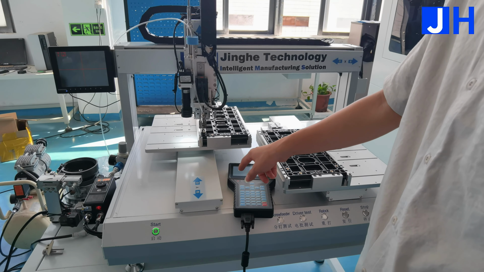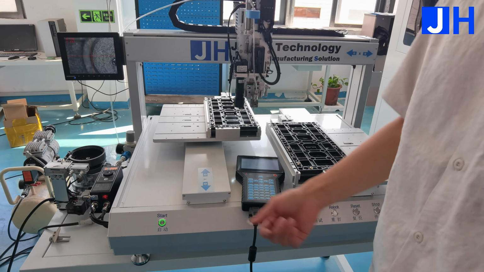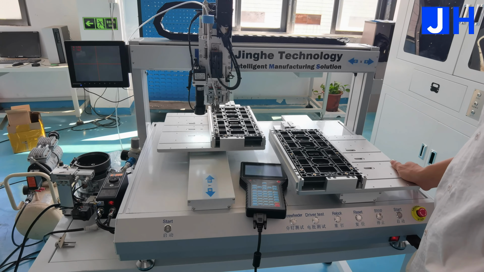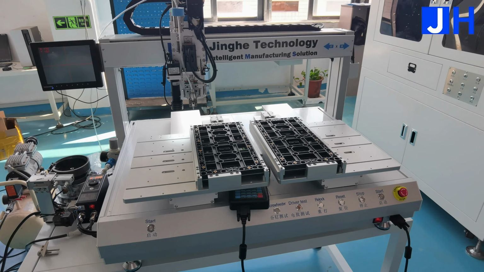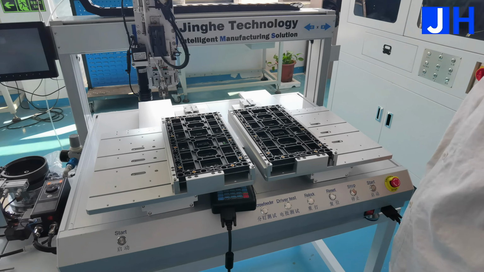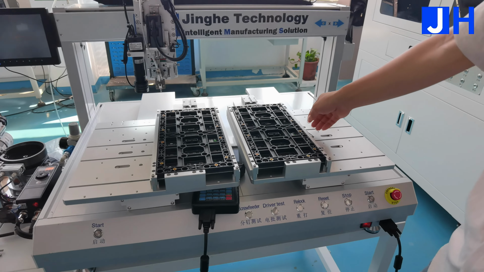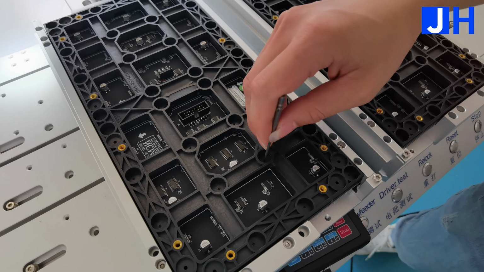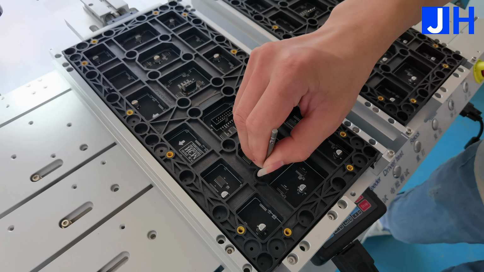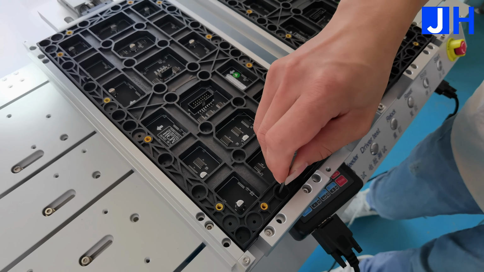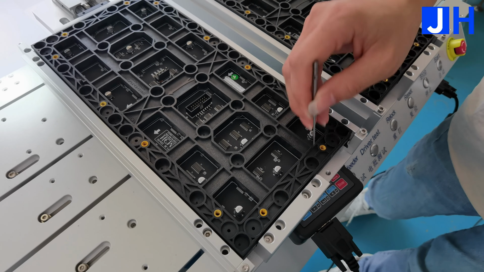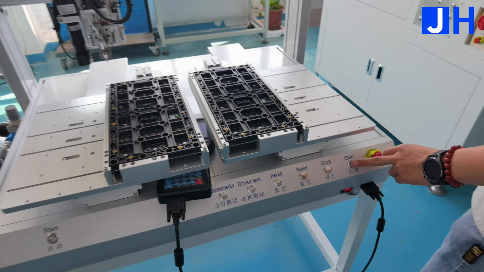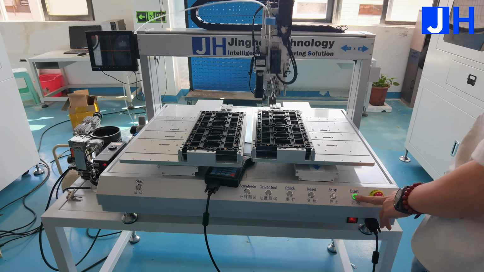If it is a false alarm of the machine, there is no problem with the alarm. We can directly press the Start button and the machine will continue to work. After all the screws of the left LED module are assembled, we check the tightness of the screws. If there are no problems, we continue to complete the right LED module. After checking that there is no problem with the LED module on the left, we directly press the Start button on the right of the LED module on the right.